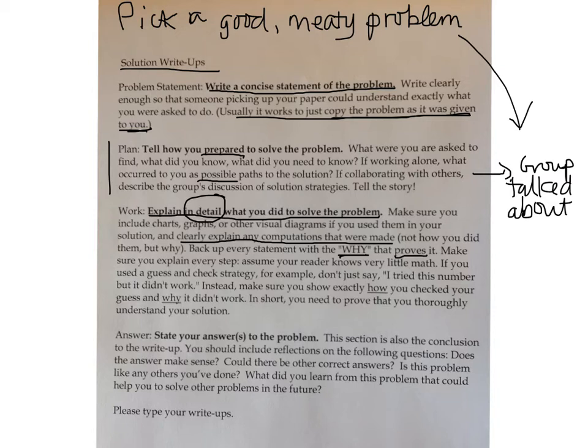If you use the guess and check strategy, for example, don't just say, I tried this number, but it didn't work. You have to say, I tried this number, but when I plugged it in, I got such and such, and it didn't match up with what the solution was supposed to be. You have to make sure you show exactly how you checked your guess and why it didn't work. In short, you need to prove that you thoroughly understand your solution.